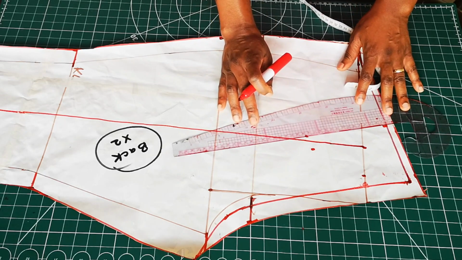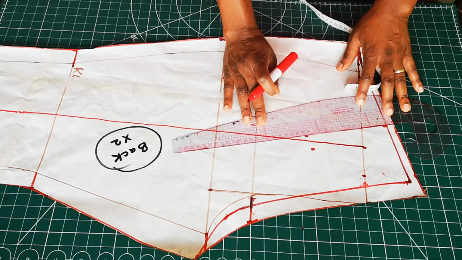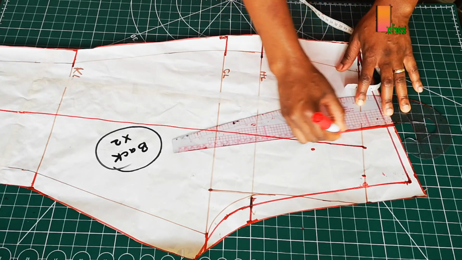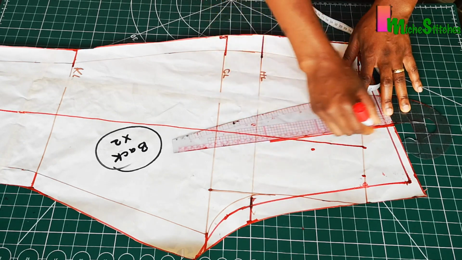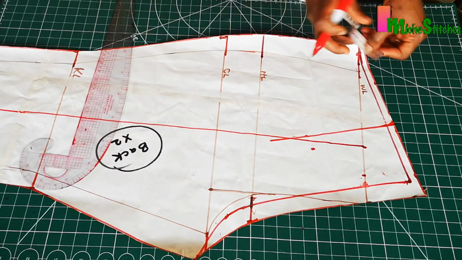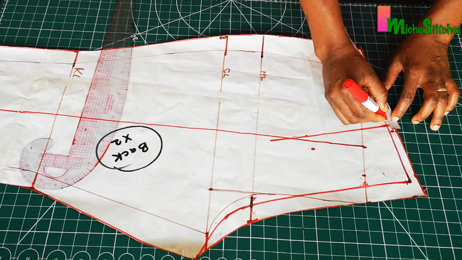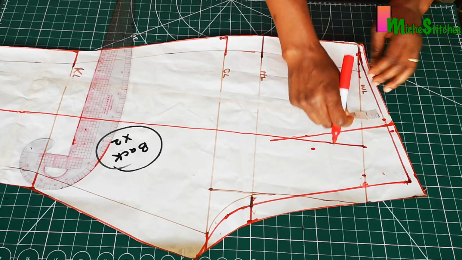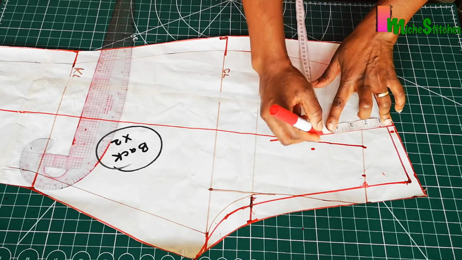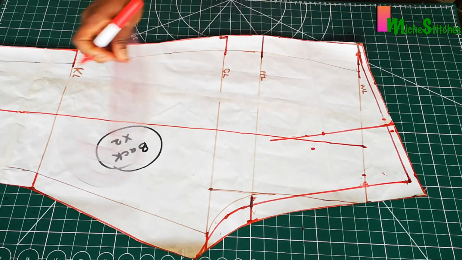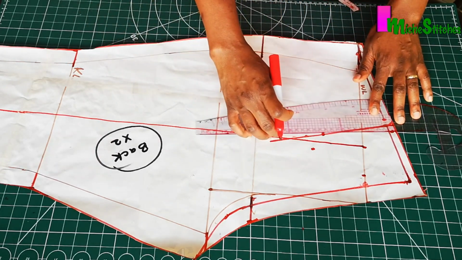Then we'll connect with a straight line. Now we'll create our dart by measuring 1/2 inch to the right and 1/2 inch to the left. Then the depth of the dart is going to be 5 inches. Then we connect our dots.